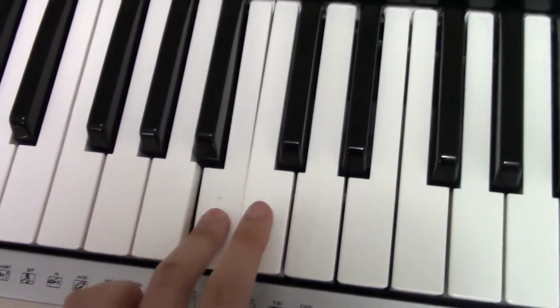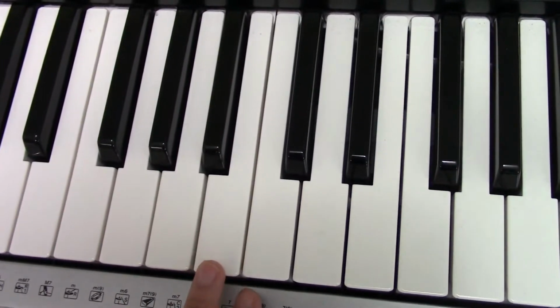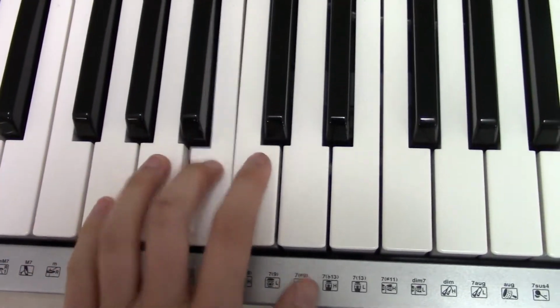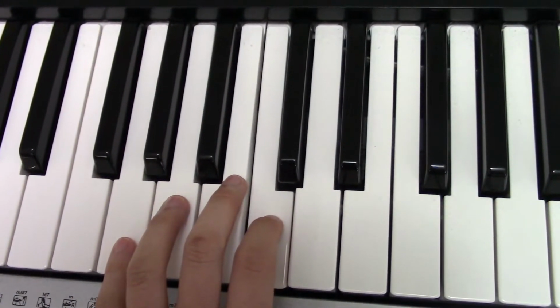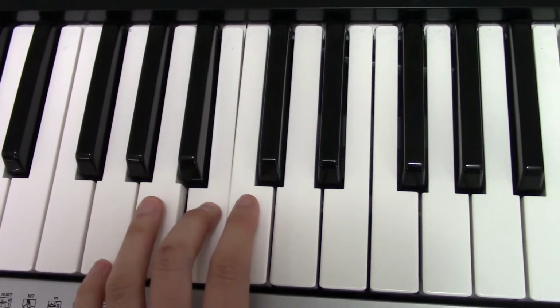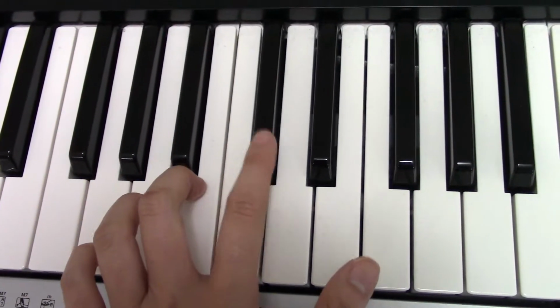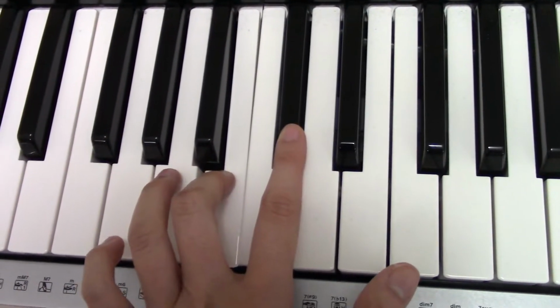Same thing for B and C. Nothing in between. Okay, so as you can probably guess, a B sharp would actually be your C, because we are raising the B by a semitone, which is over here and not there. That would be a whole step.